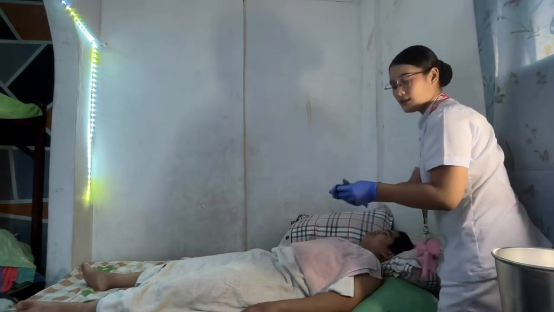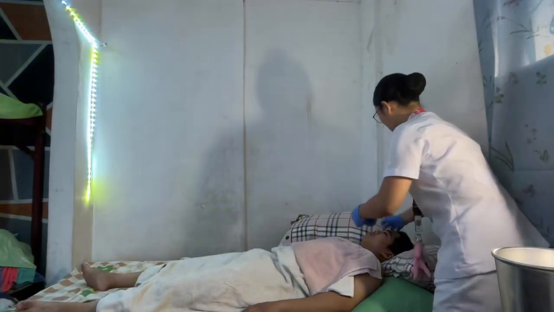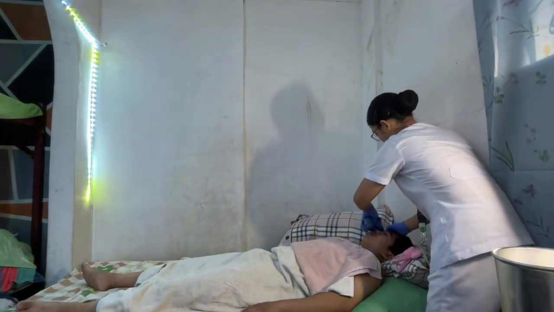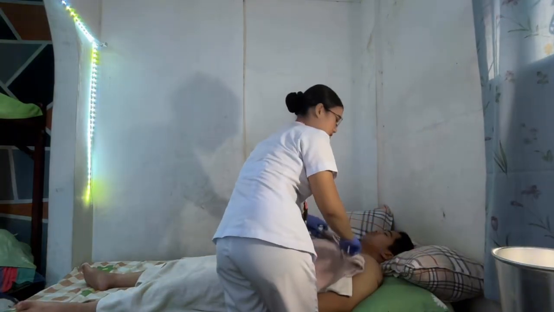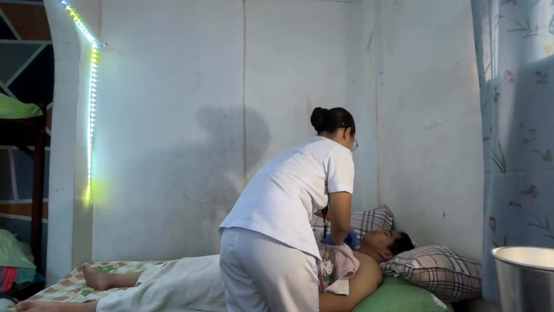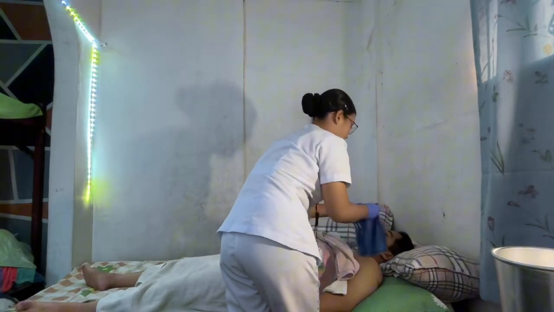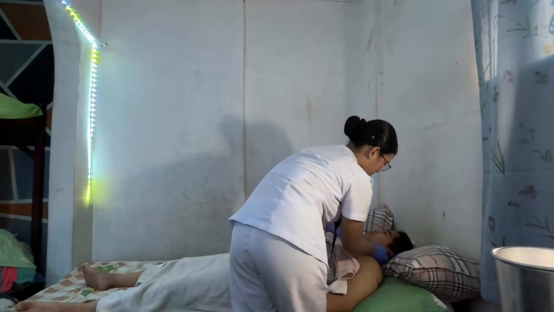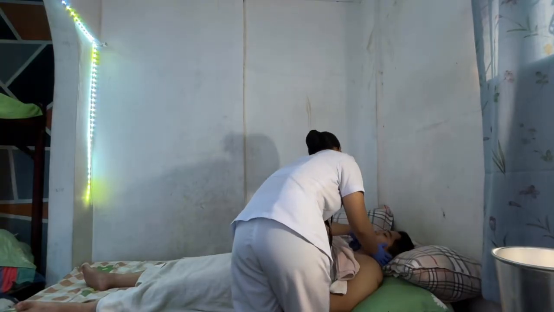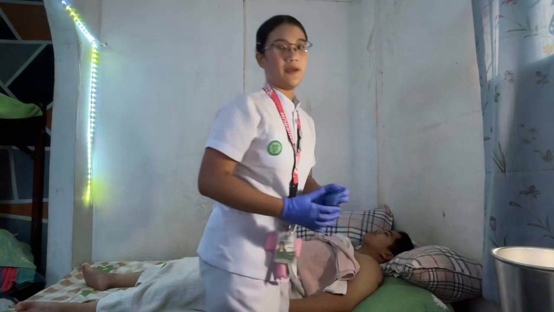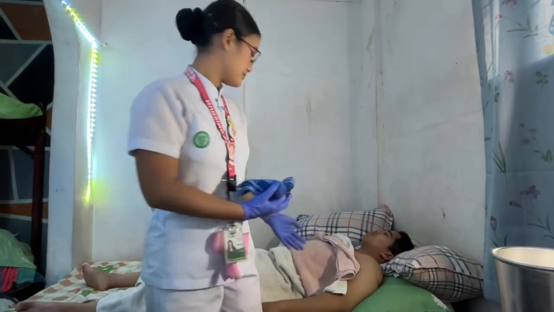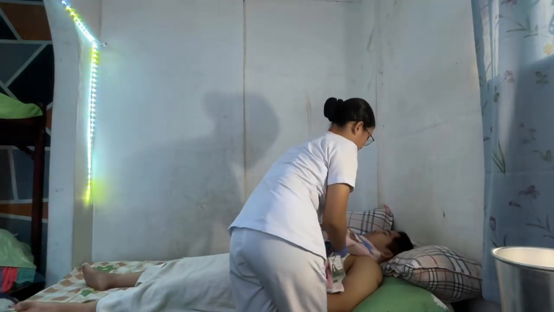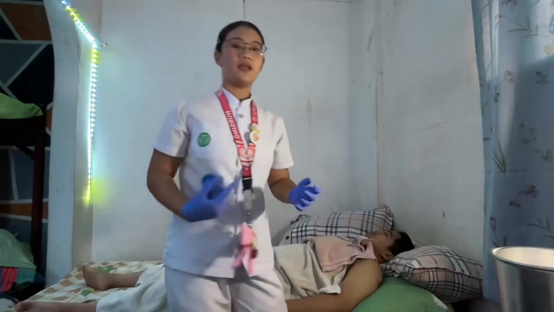Going to fold the towel onto the clean side. Down to the neck, I'm just going to adjust this. And lastly, the ears. Then after that, I'm going to dry the area. Right after that, we will now move forward to arm and hand care.